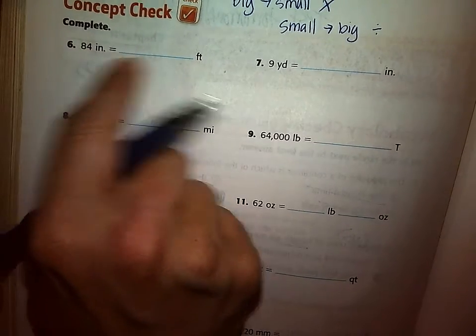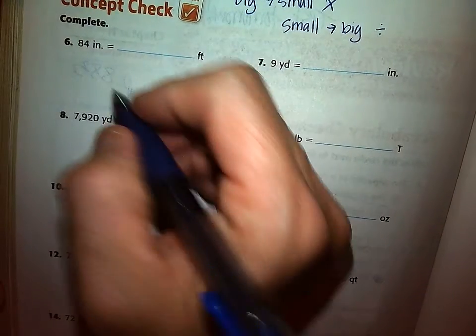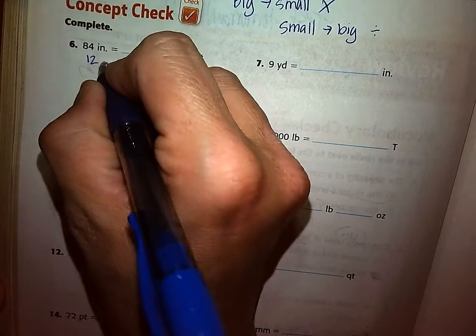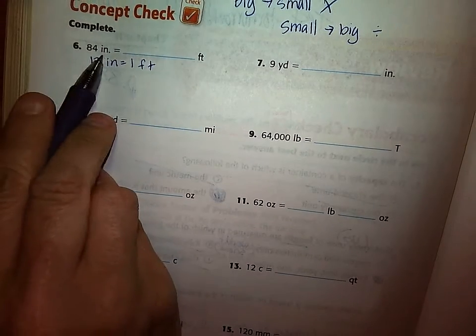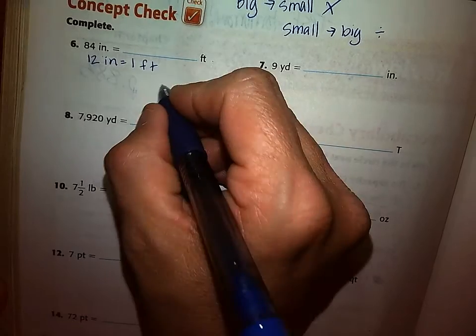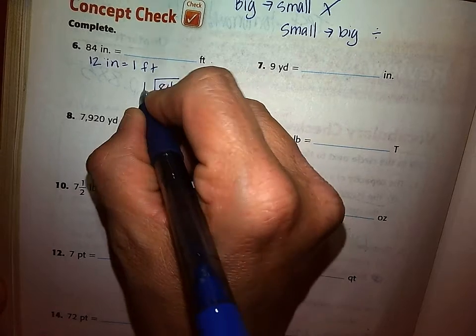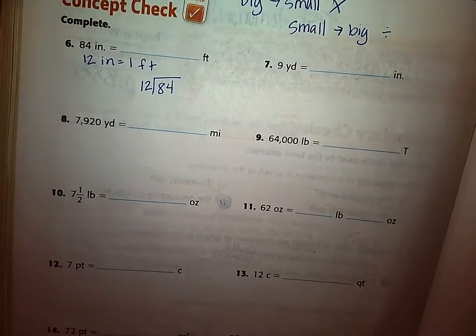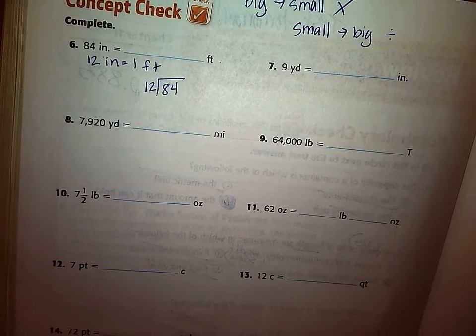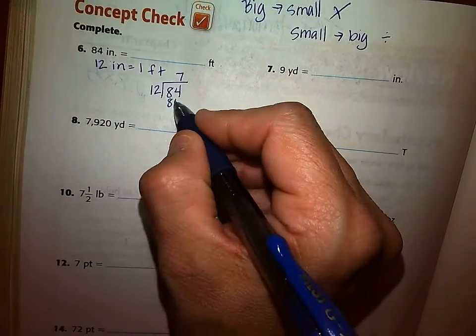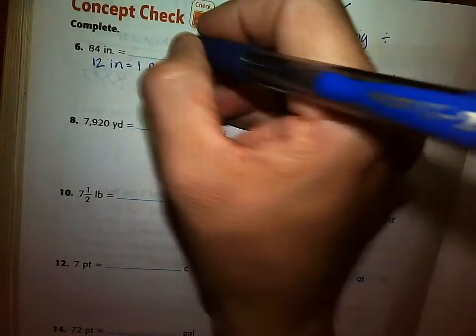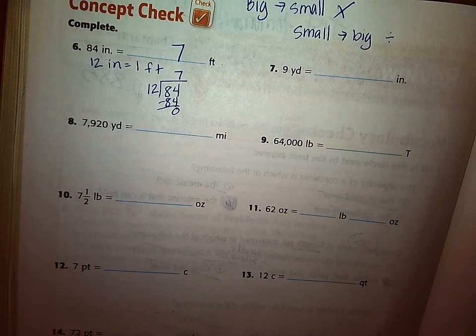So we're going inches to feet. How many inches are in 1 foot? 12 inches in 1 foot. We are going small to big, so we're dividing. 84 divided by 12. If you know your math facts, you know that that is 7, and it equals 84 exactly. So 84 inches is 7 feet.